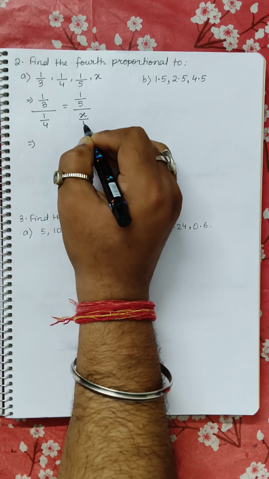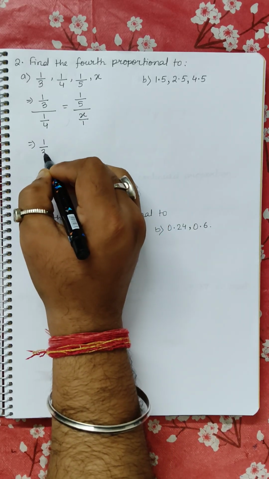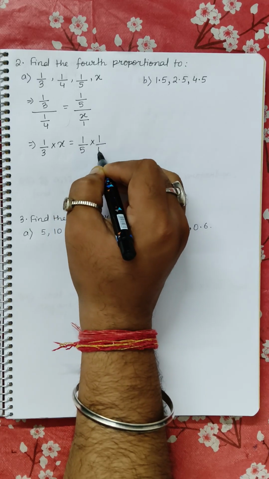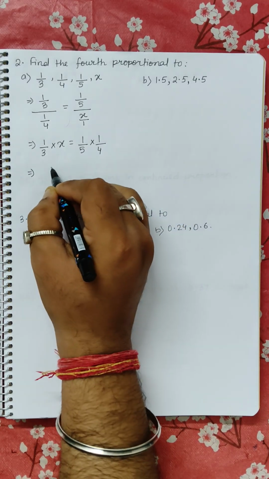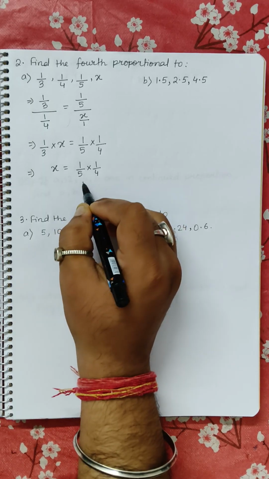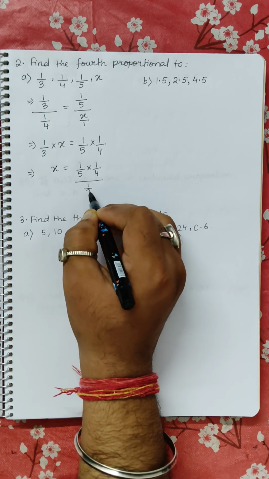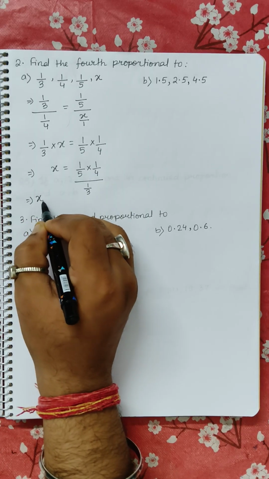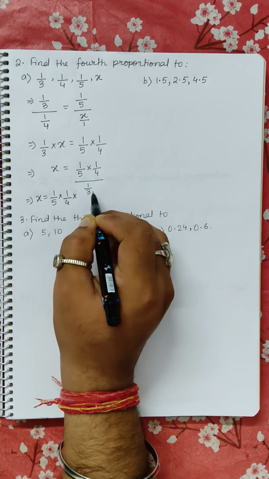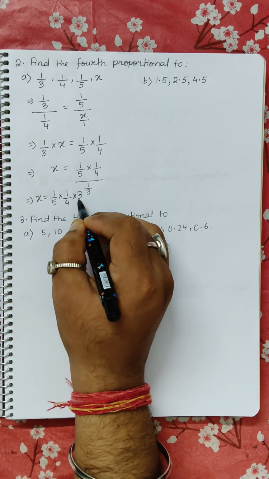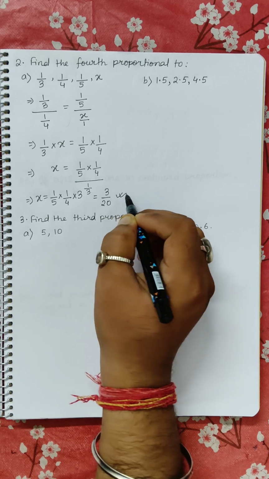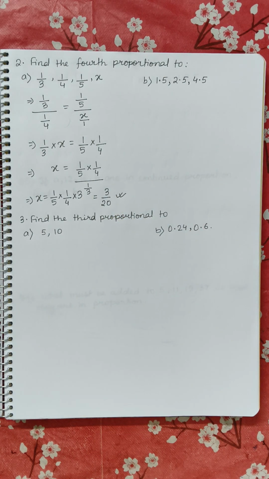Just cross multiply it. 1 by 3 into x is equal to 1 by 5 into 1 by 4. Okay, x will be equal to 1 by 5 into 1 by 4 divided by 1 by 3. So the value of x will be 1 by 5 into 1 by 4 into 3, since 1 by 3 becomes 3. So the answer will be 3 upon 20. This will be your fourth proportion.